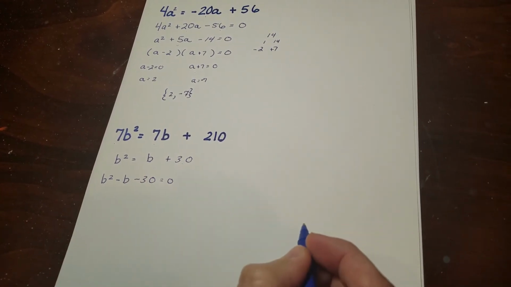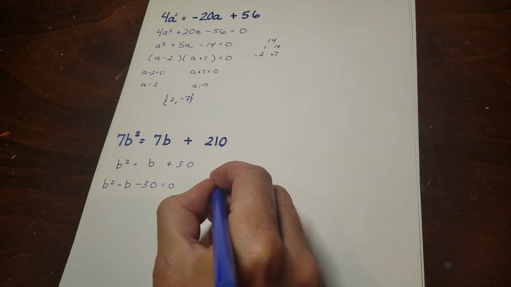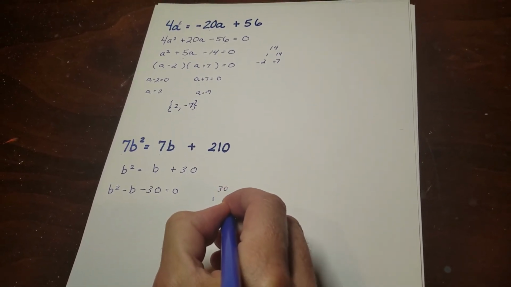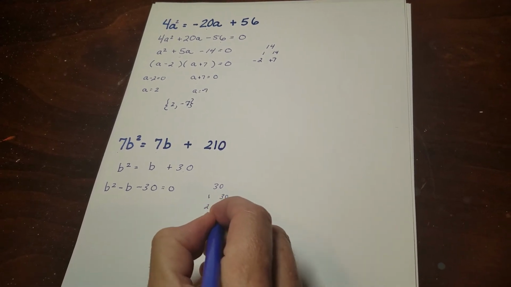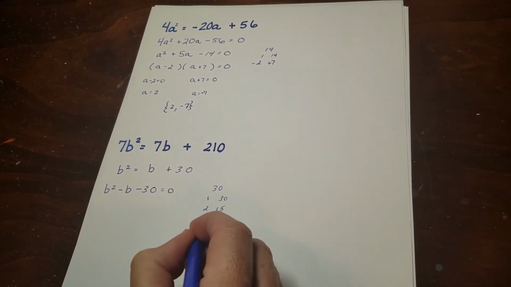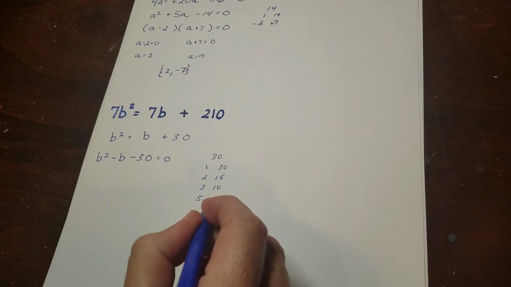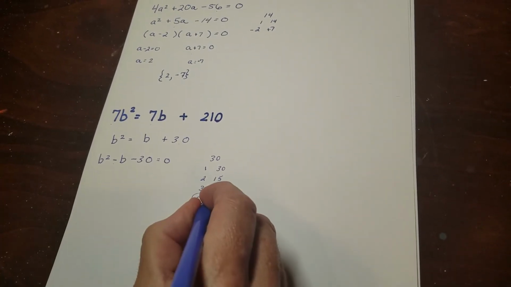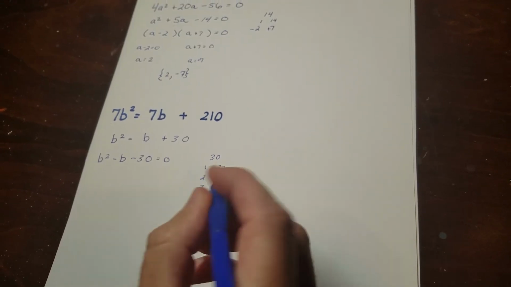So there's my equation. Like I always do when I factor, I'm going to take the 30 and I'm going to do 1 and 30, 2 and 15, 3 and 10, 4 doesn't work, 5 will work with 6, and then I'm at 6, so that's everything. So these two here will give me a negative 1 if I make this a negative 6 and this a positive 5.